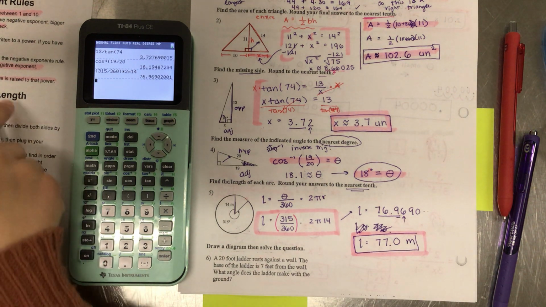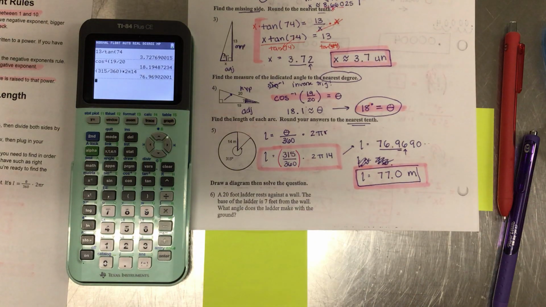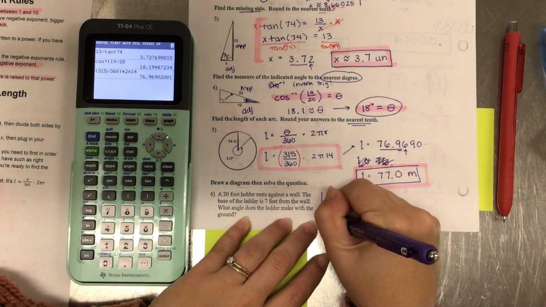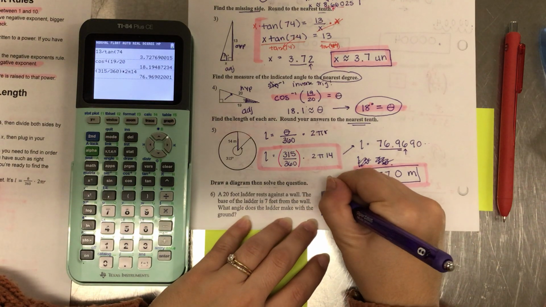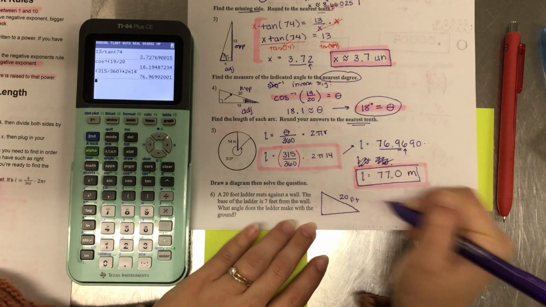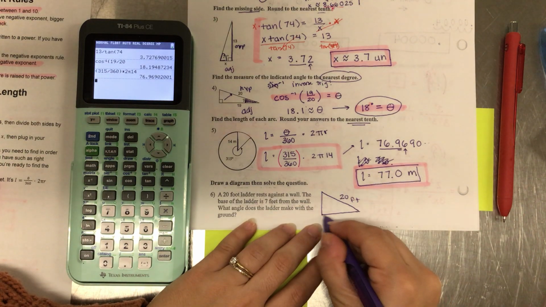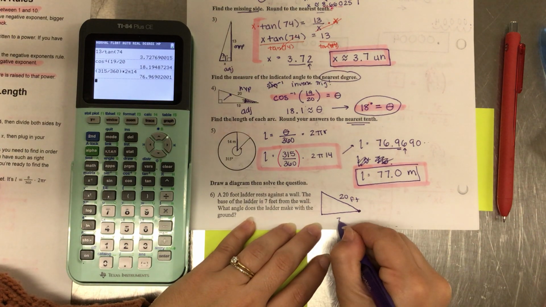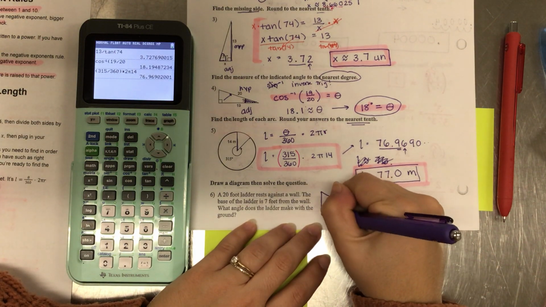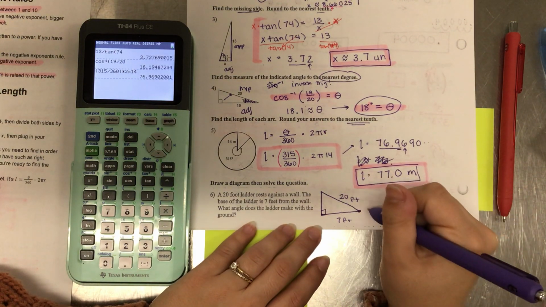And then last but not least, a 20-foot ladder rests against a wall. Here's a wall. Here's a ladder. The ladder is 20 feet. The base of the ladder, the bottom of the ladder, is 7 feet away from the wall. I'm going to assume we're making a 90-degree angle at the wall and ground here.